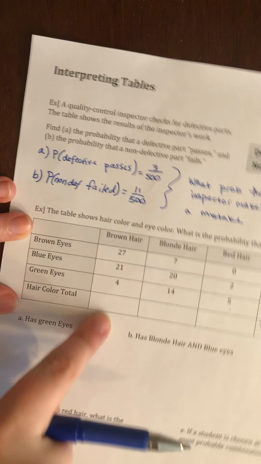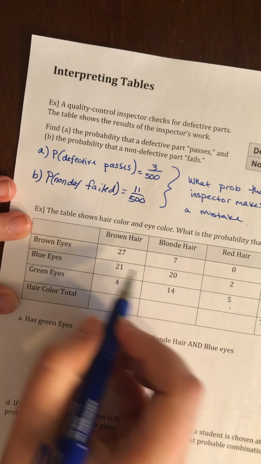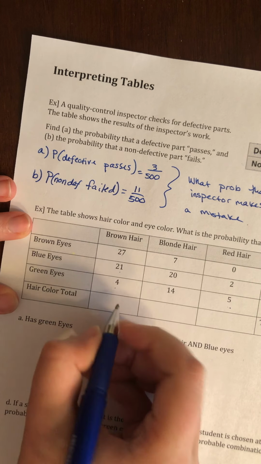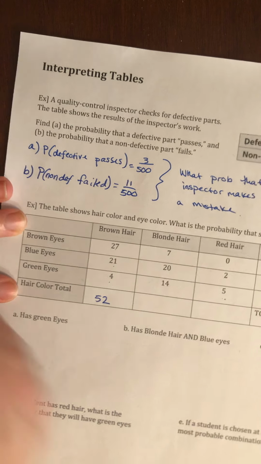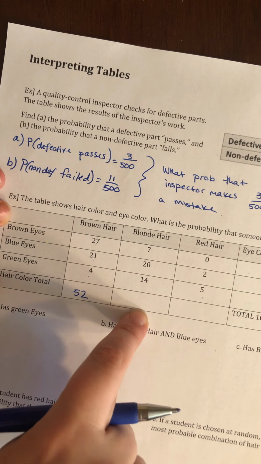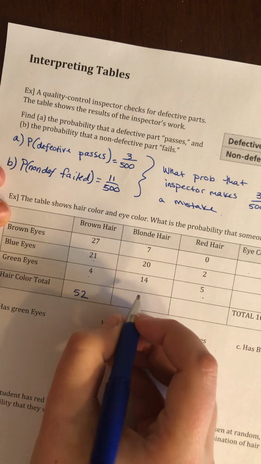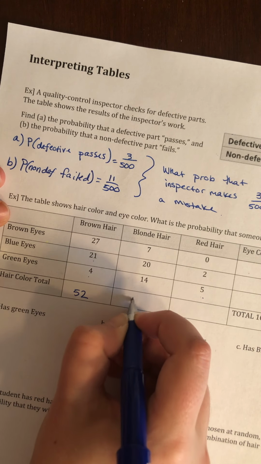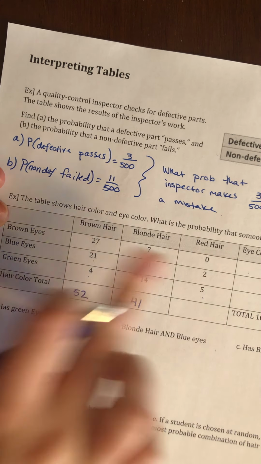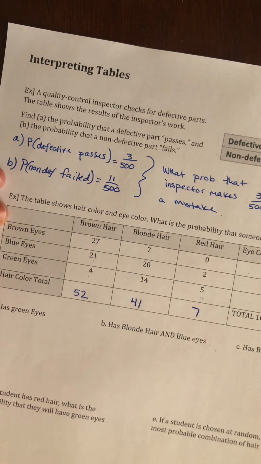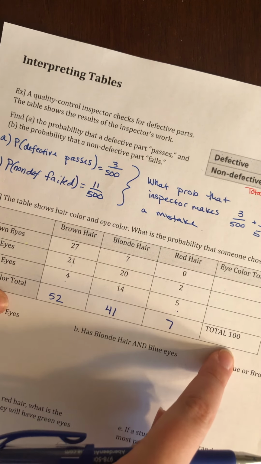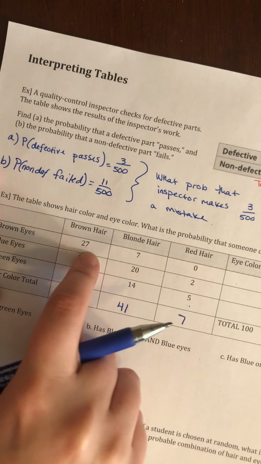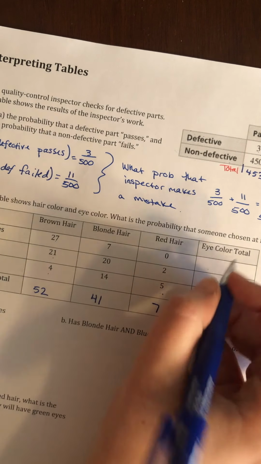So how many students have brown hair in total? 27, 21, 4, so 52 of these 100 people have brown hair. Blonde hair, 7 plus 20 plus 14. And red hair, only 7 people have red hair. These should add up to 100. They do. Now working our way across, brown eyes.